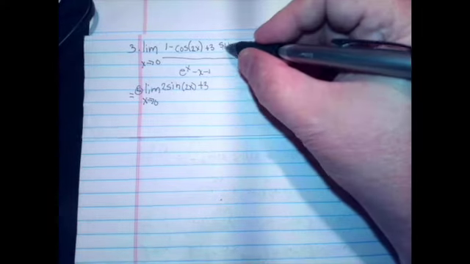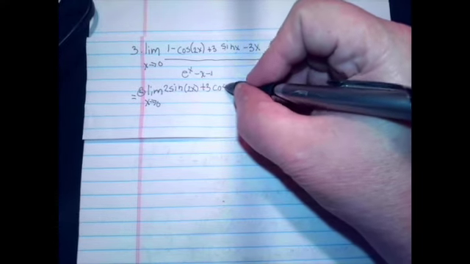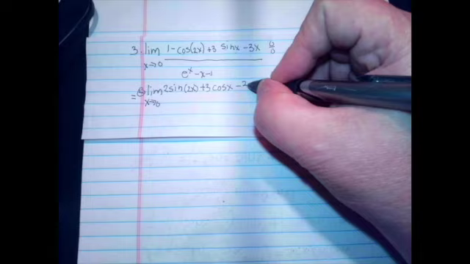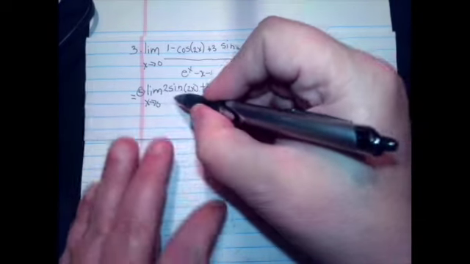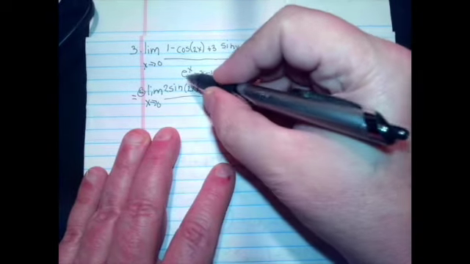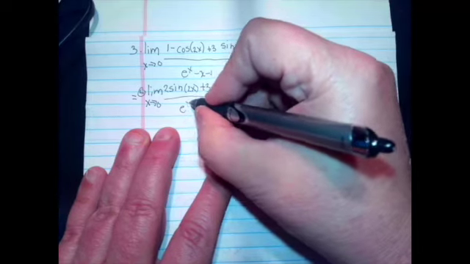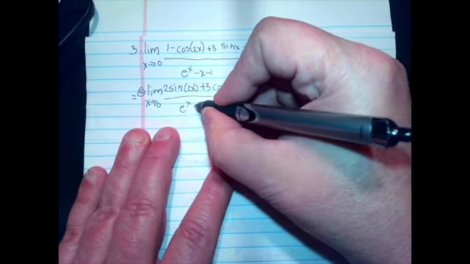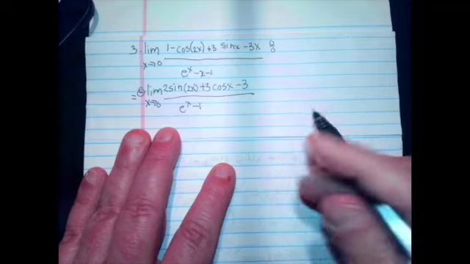Plus 3 times cosine x minus 3. In the denominator, the derivative of e to the x is e to the x. The derivative of x is 1, and the derivative of 1 is 0.